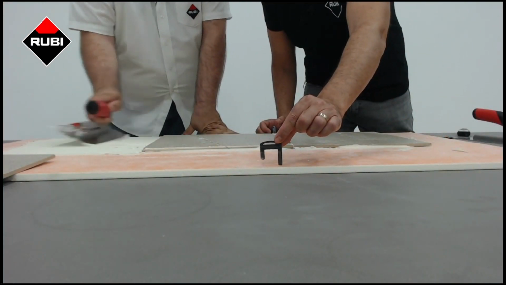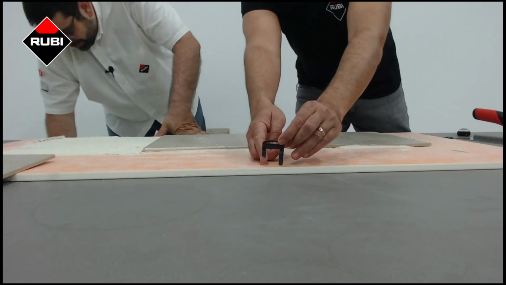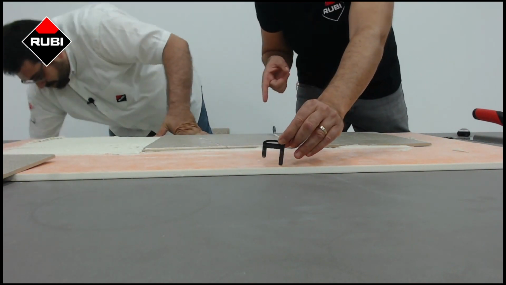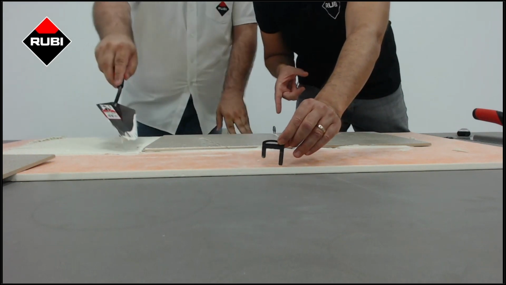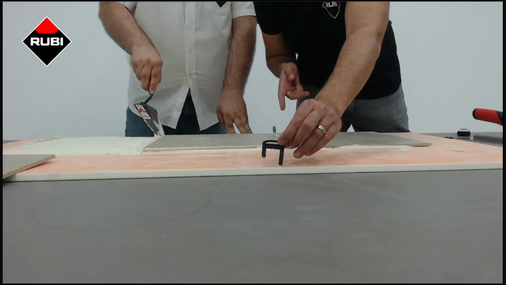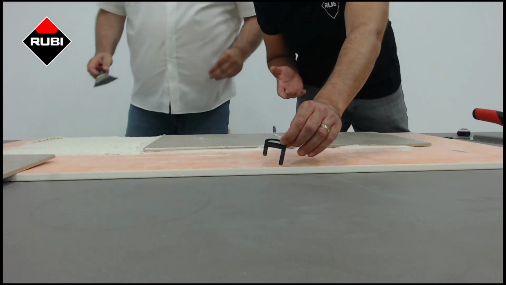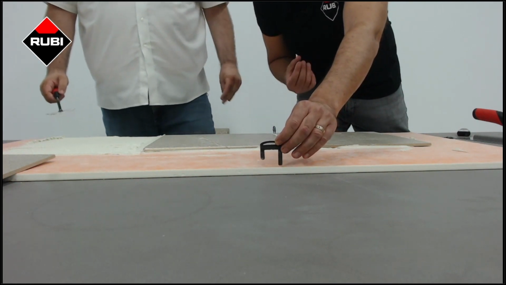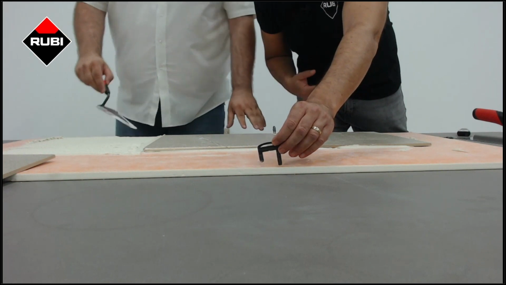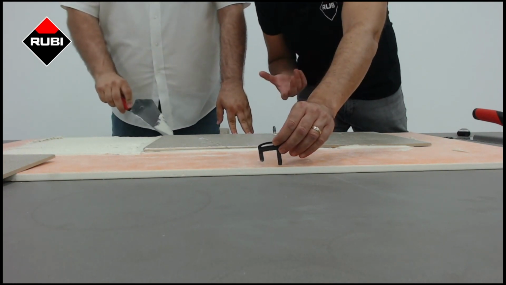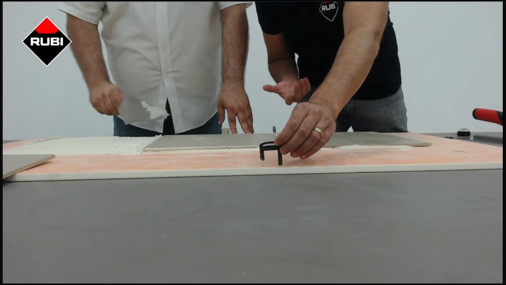So this is a clip that didn't break correctly. This part that is missing is what is going to be inside the joint, and that's the plastic part that we have to remove. And we don't want that because then we are going to waste time. The leveling system is here to help us do, as we say, more efficient work, faster work, and more homogeneous work.